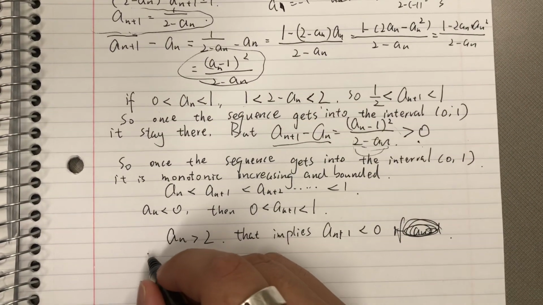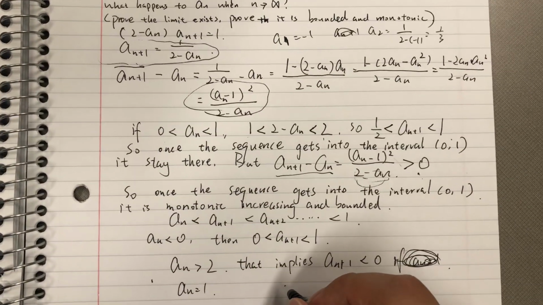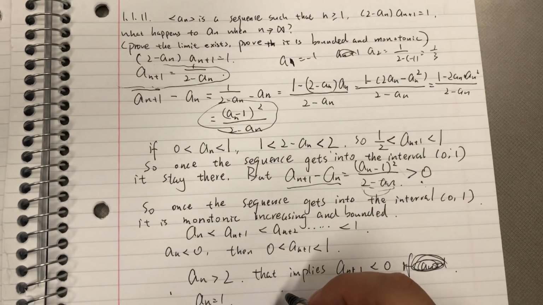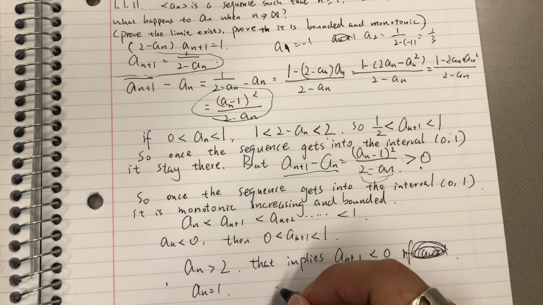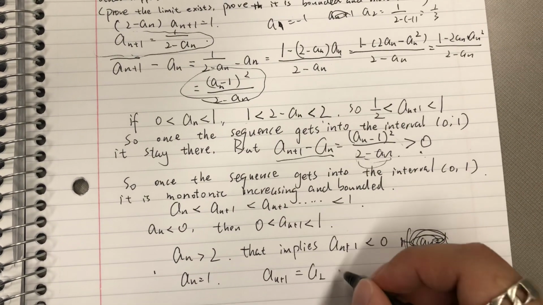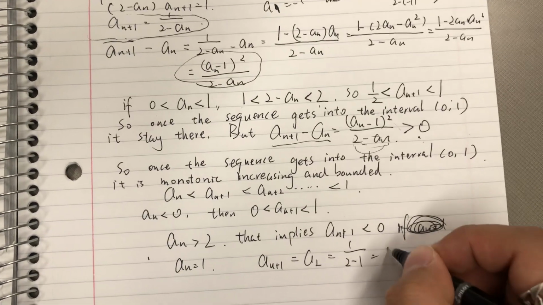And if a_n equals 1, then what's interesting is a_(n+1), which is a_2, is going to be 1 over 2 minus 1. It's still 1.